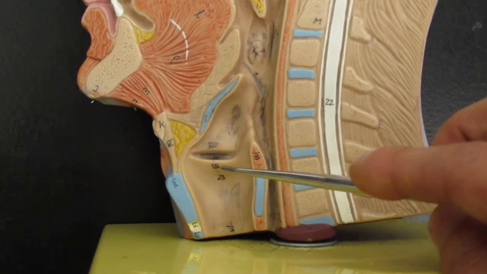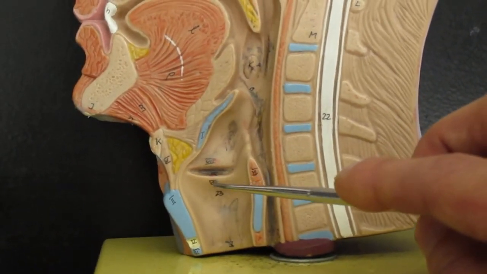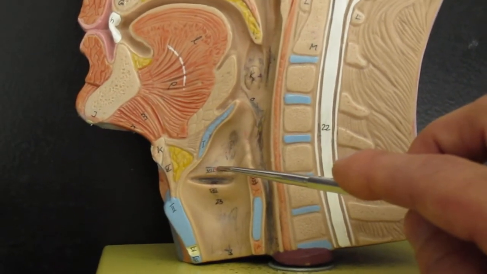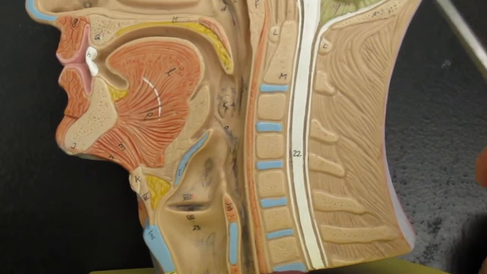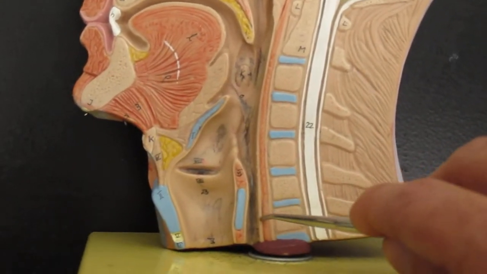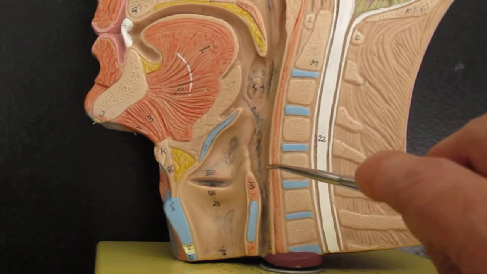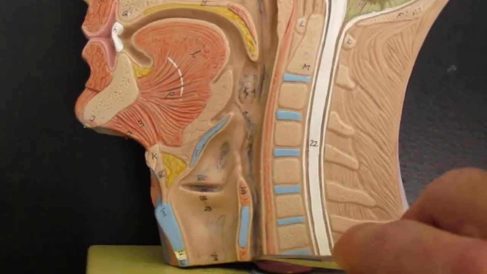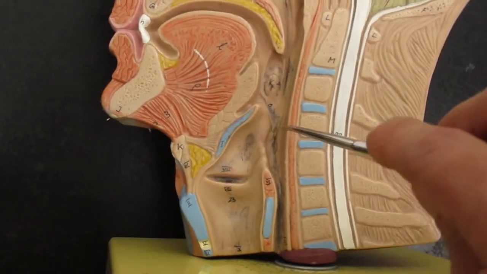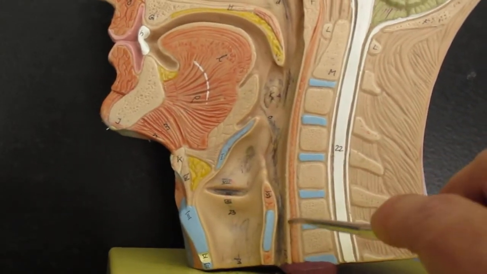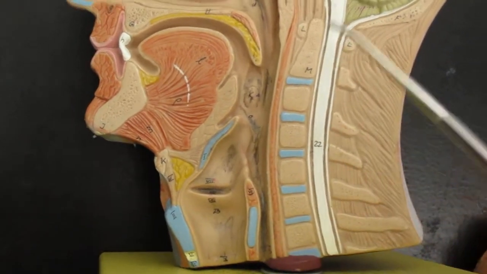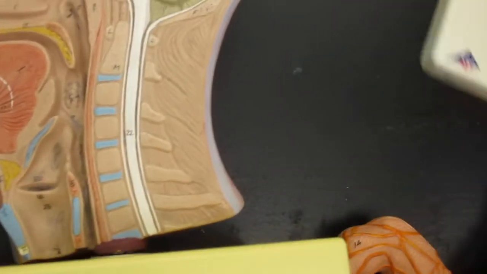Right here, this is review for you. This is the vocal fold right here, and this is the vestibular fold. Okay, this is your epiglottis right here. So remember, your epiglottis is going to be posterior to your trachea. Did I say the wrong word? I'm sorry. Your esophagus is posterior to your trachea. Your esophagus is posterior to your trachea. So, trachea, esophagus.